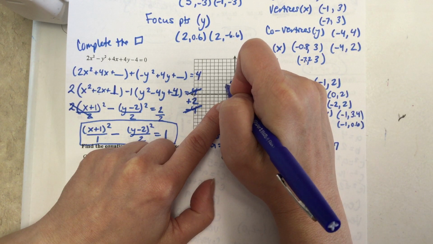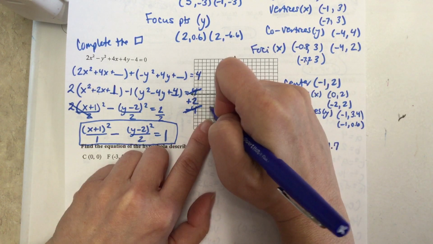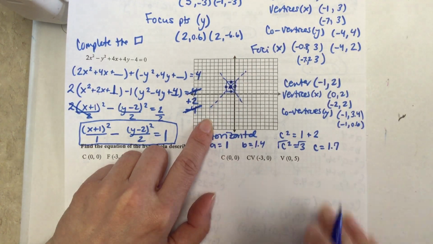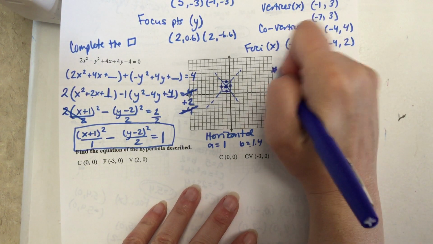Make your fundamental rectangle. Create your asymptotes. And now we need to find the foci points. I'm going to go right up here. I'm running out of room.